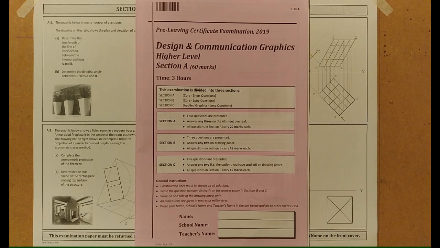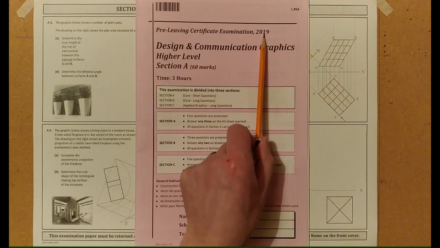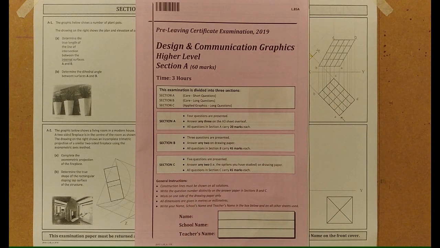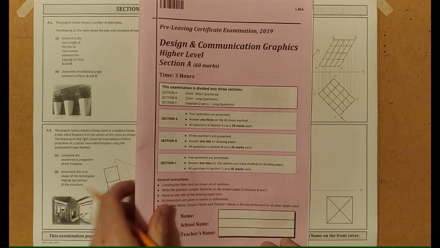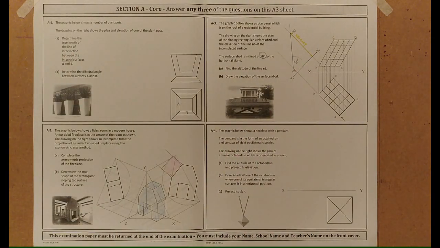Hi everyone, this tutorial is based on the pre-Leaving Cert examination 2019, more commonly known as the mock paper for the DCG higher level. In this tutorial I'm just going to do section A, the short questions, so I'm going to get stuck right into them. First one up, question A1.